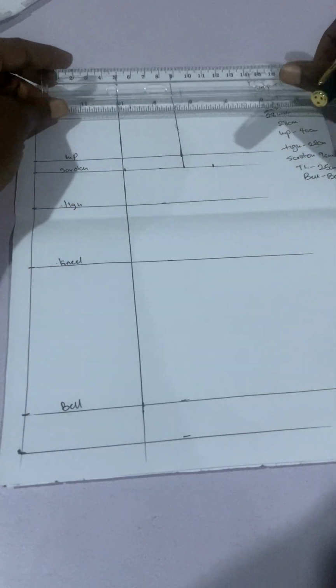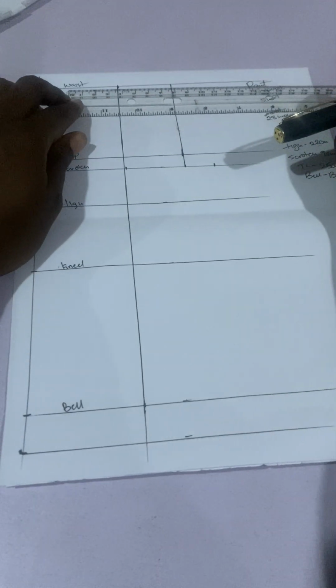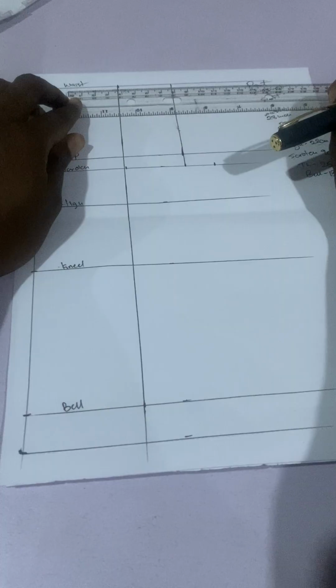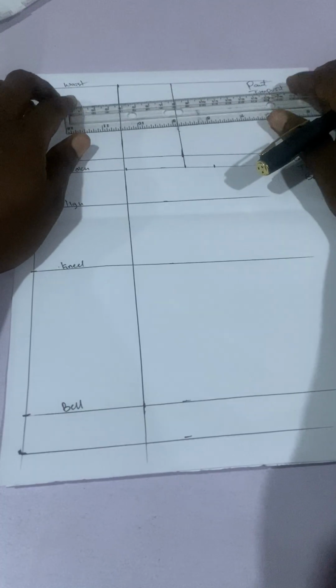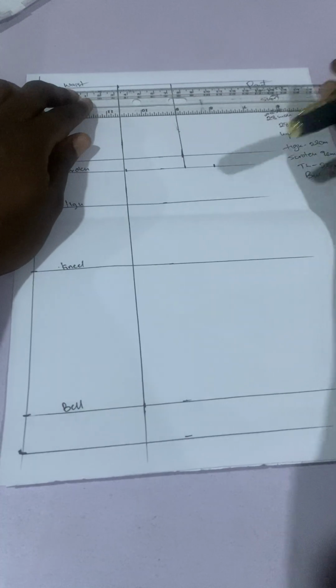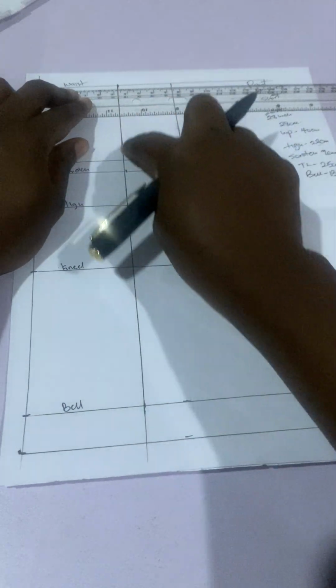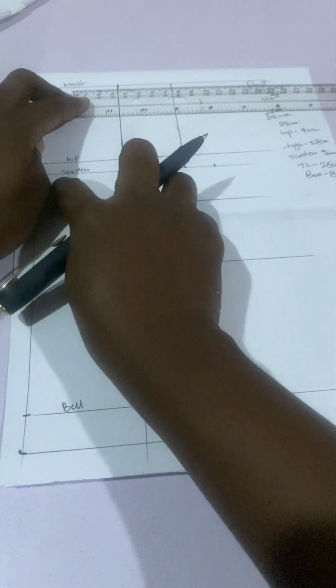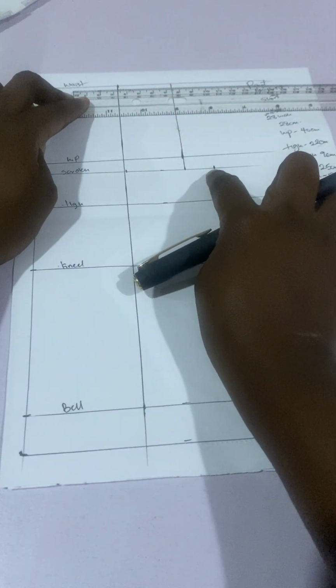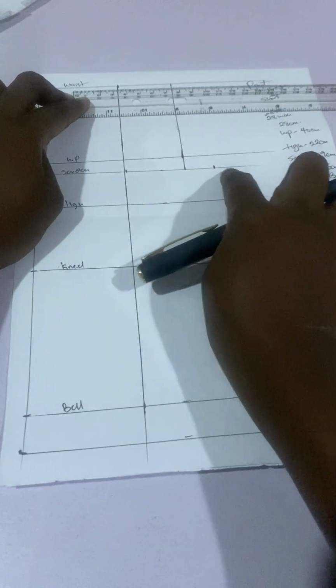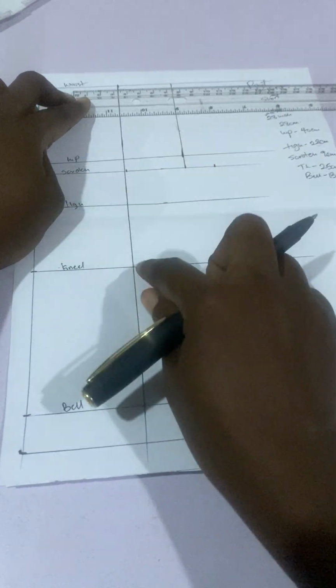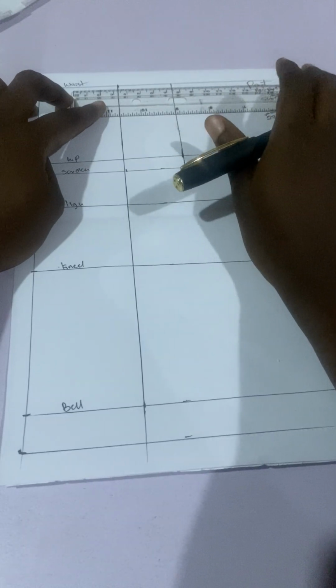My waist, I mean, what's my waist? 28 divided by 4, 7. So we are going to mark 7. And how do we mark the 7? We place our measurements. All other measurements start from this middle line, the middle line that we have created using our crotch divided by 2, our eventual crotch here divided by 2.